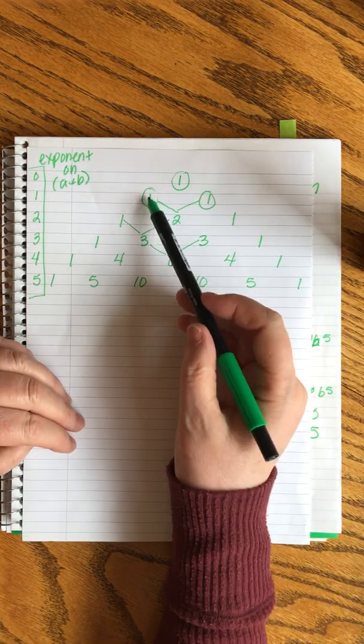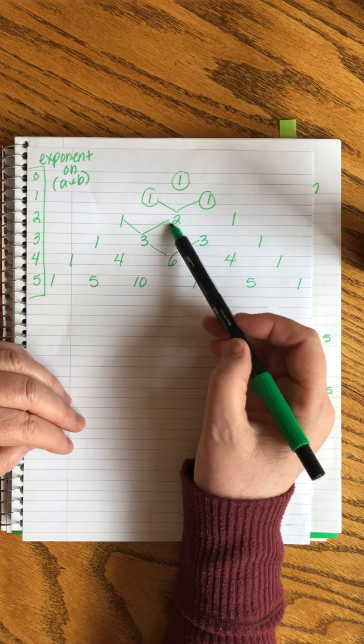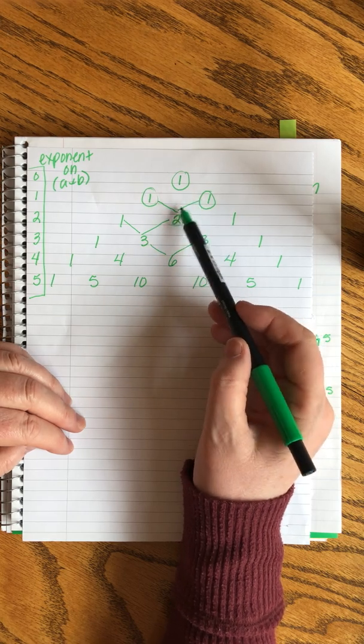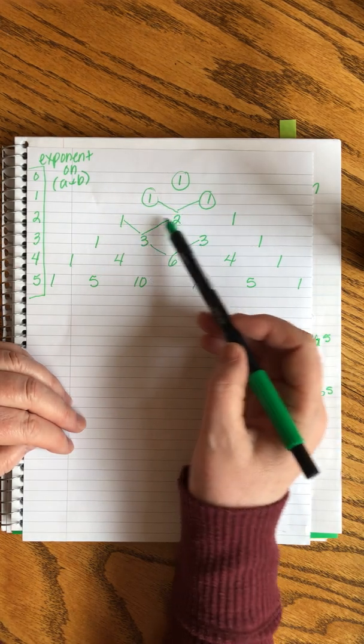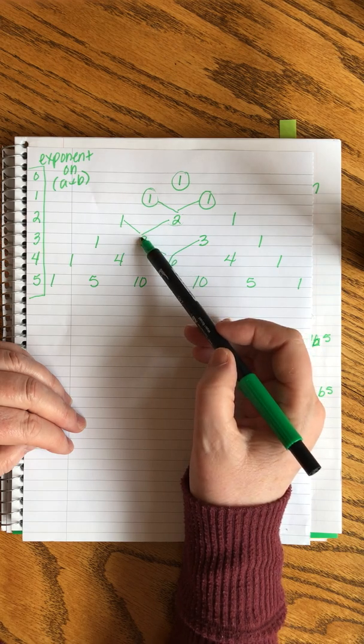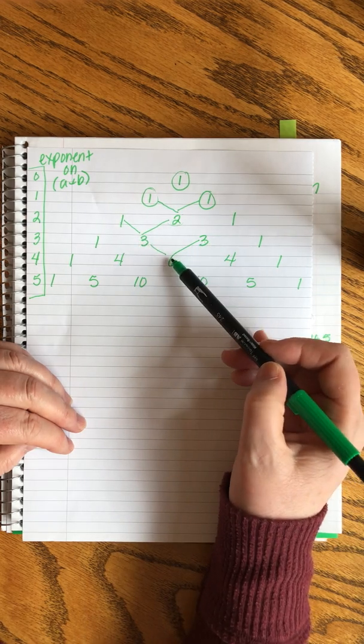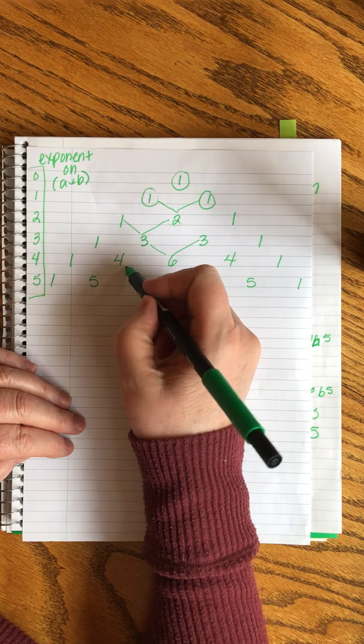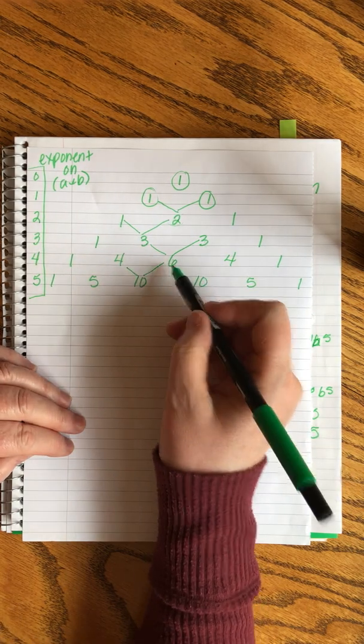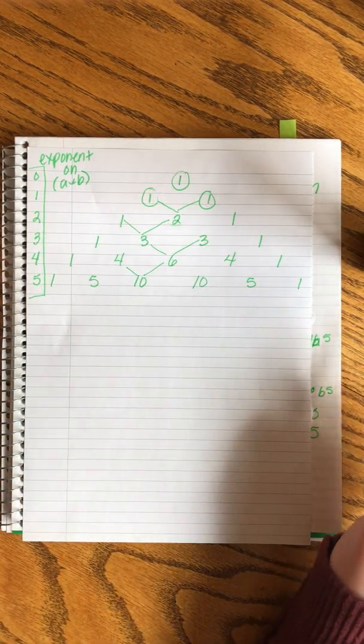You see what I mean? 1 plus 1 is 2. The number that's sitting halfway in between these 2 1s is a 2. Here's a 1 and a 2. There's the 3. The 3 and the 3, oh look, there's a 6. 6 and 4, 10. So it's very easy to reproduce this.